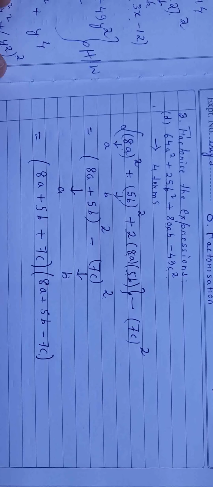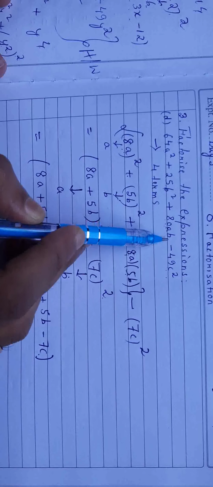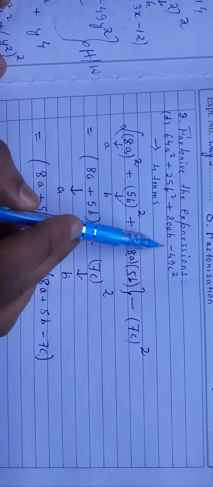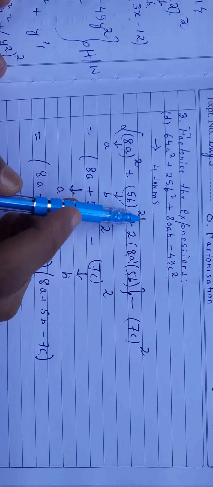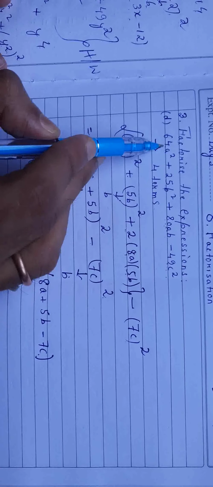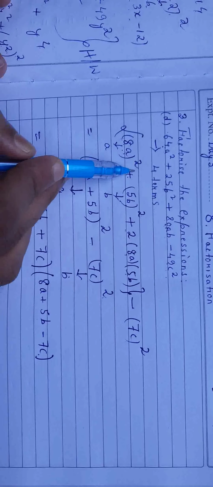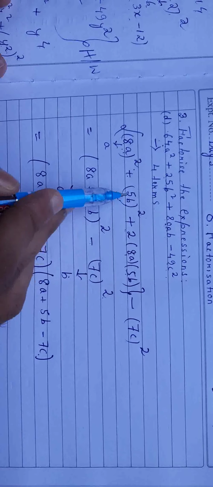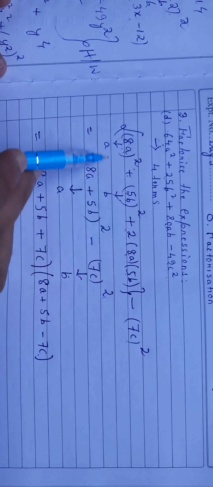Let us see one more time. Question is 64a square plus 25b square plus 80ab minus 49c square. Here you can see we have got 4 terms: 1, 2, 3 and 4. Out of these 4 terms, nothing is common. So what we do, we look for some identities here now. Since the first 3 terms, if we break, the 64a square can be written as 8a whole square, which is equivalent to 64a square. Next, 25b square can be written as 5b whole square, which is equivalent to 25b square. Then plus a square plus b square.